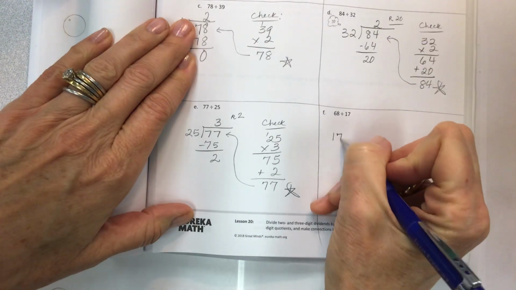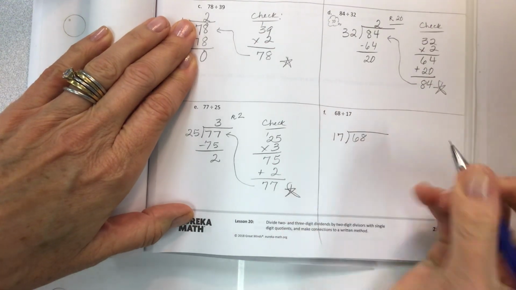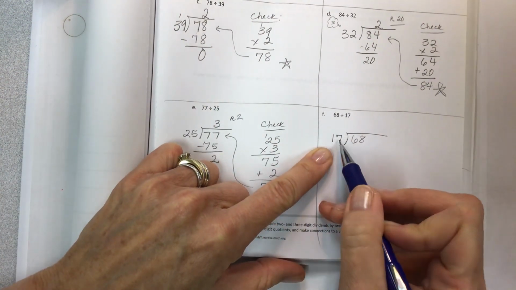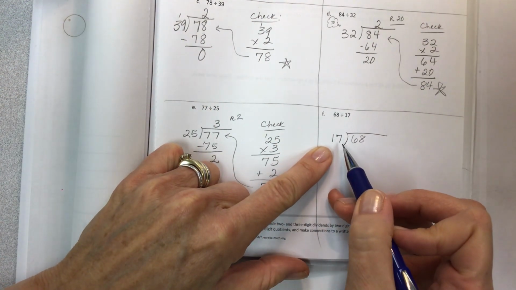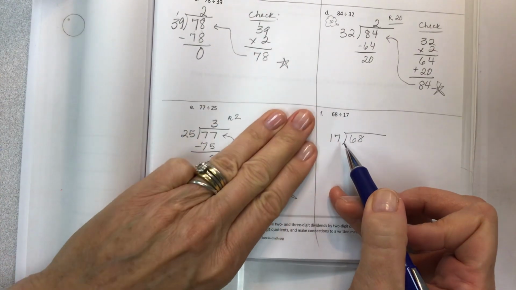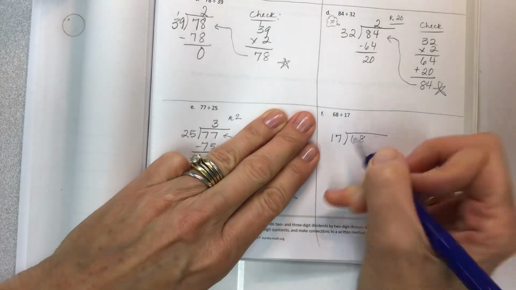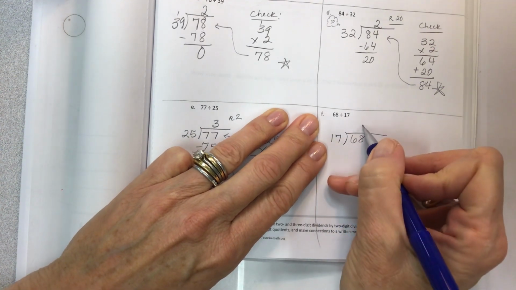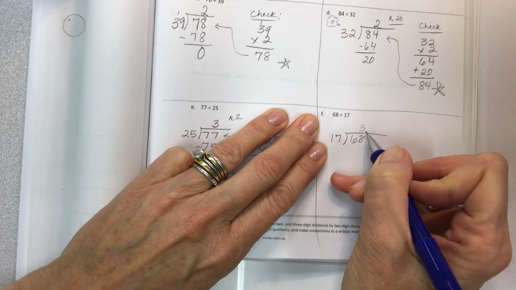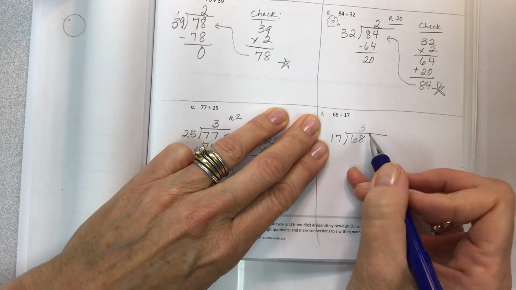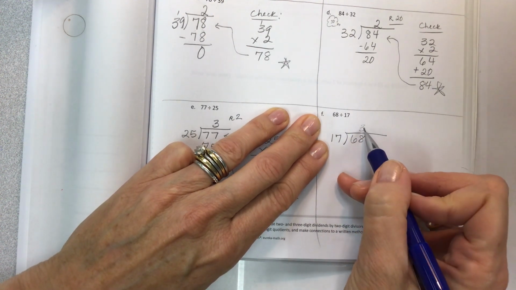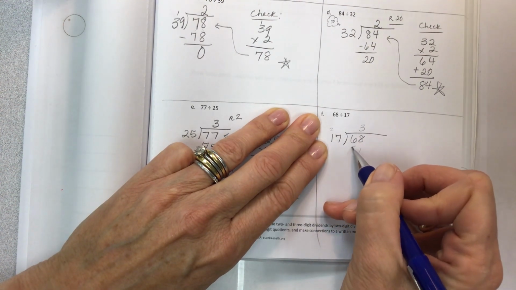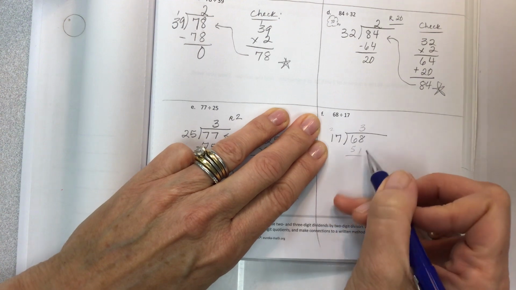And last one on the front, 17 on the outside, 68 on the inside. 68 is our dividend. 17 is the divisor. If I had 20, I sure wish I did, because 20, 40, 60, there's my 3, okay? I have less than that. So sometimes if you think, 3 might work, but draw it lightly, because you might be able to fit more. So if I had 3 times 7 is 21, and then 3 times 1 is 3 plus 2 is 5, that's quite a bit of room left.